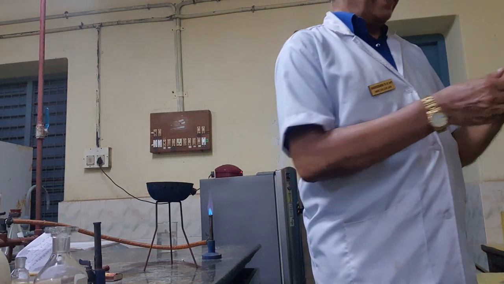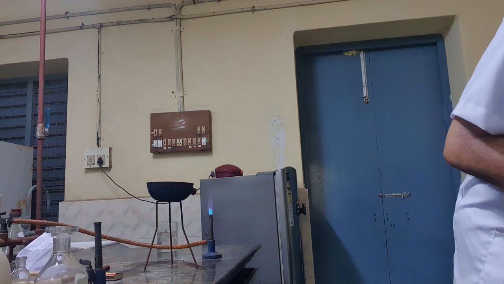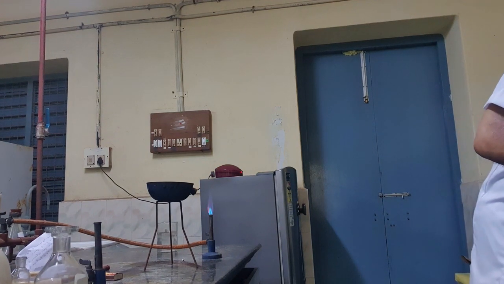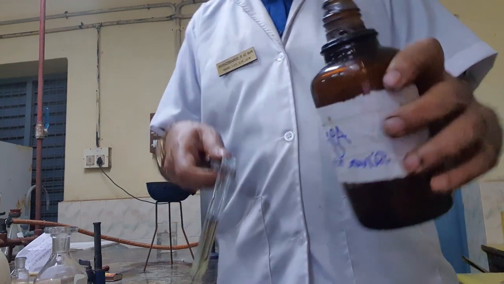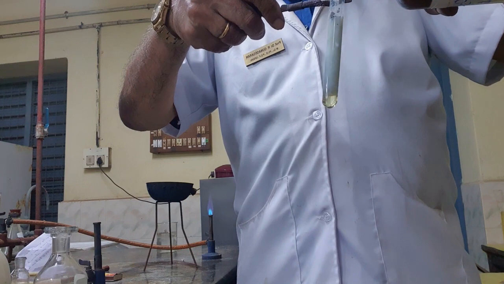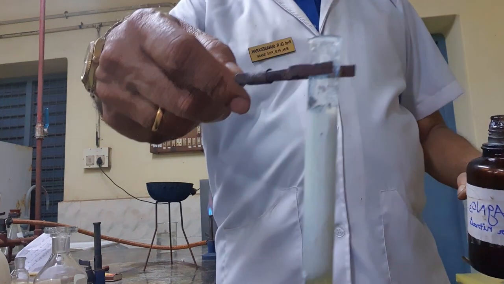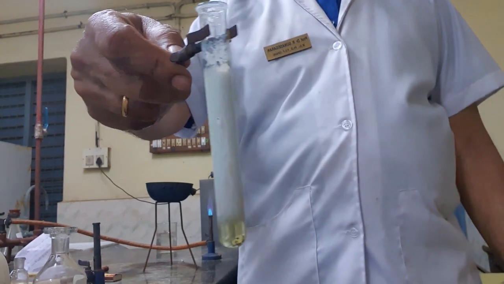So now I am adding silver nitrate. Kindly follow, I am adding silver nitrate. Just see, a white precipitate. See, a white precipitate is formed.